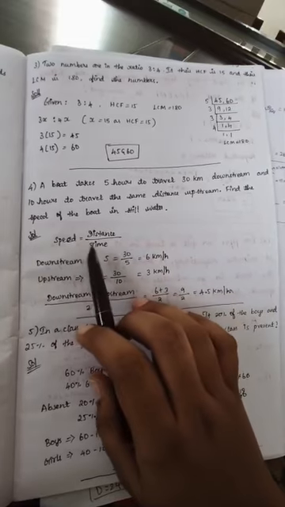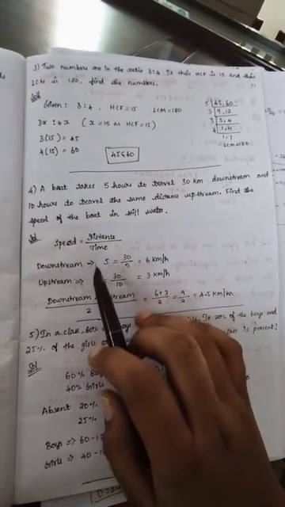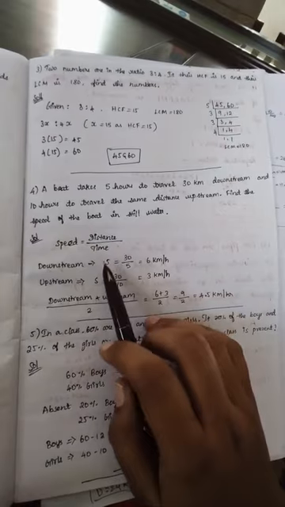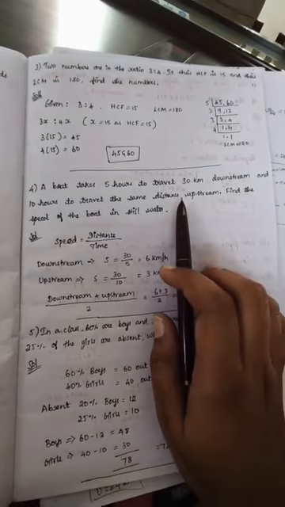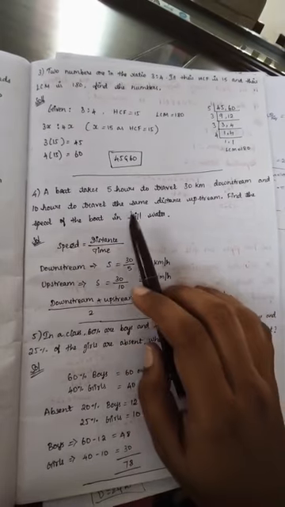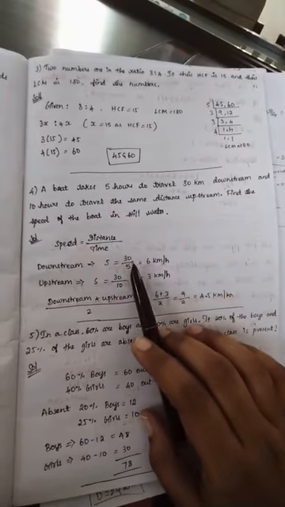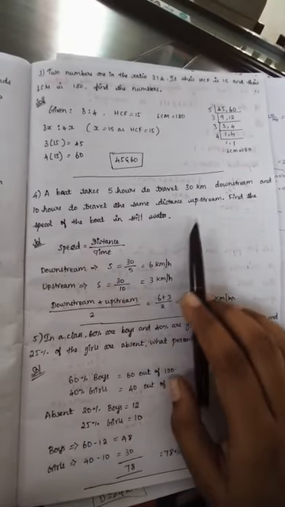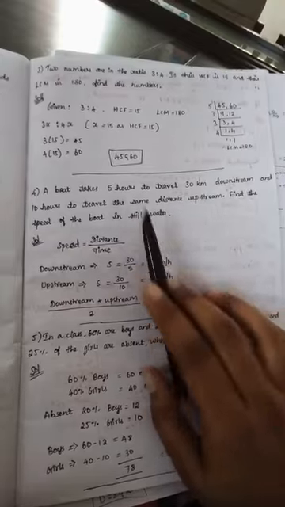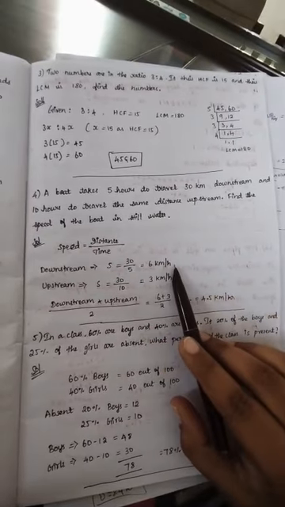The formula for speed is distance by time. So first let's take downstream. In downstream the distance given is 30 km divided by the time given, 5 hours. So 30 by 5 is 6. Both are given in kilometers and hours, so that is 6 km per hour.